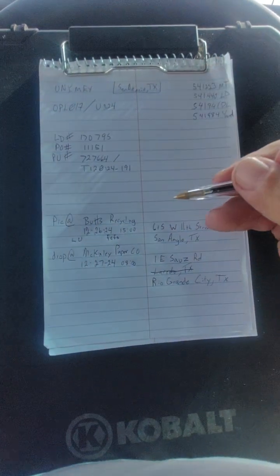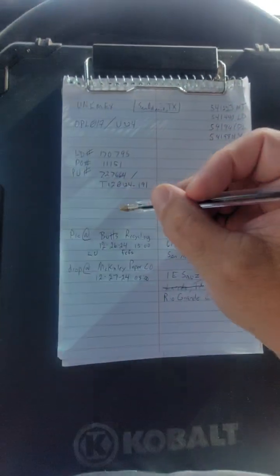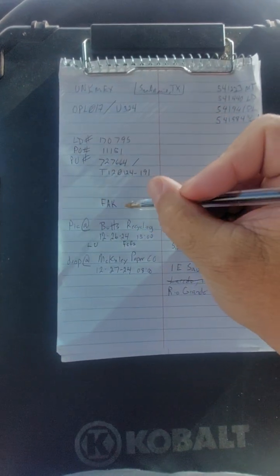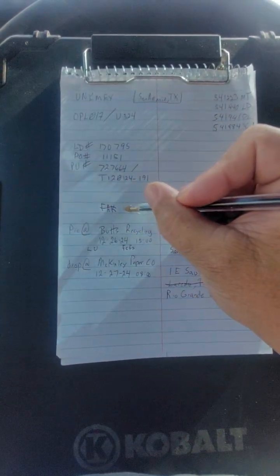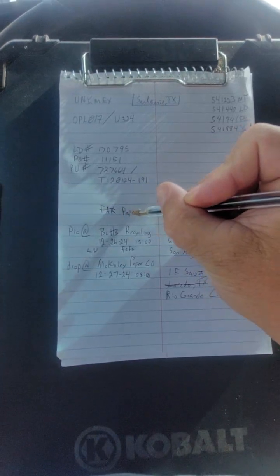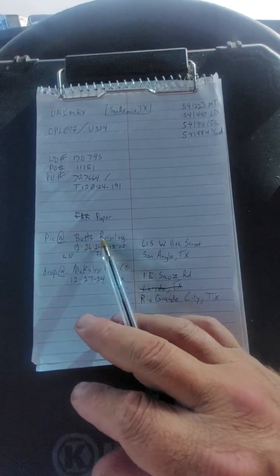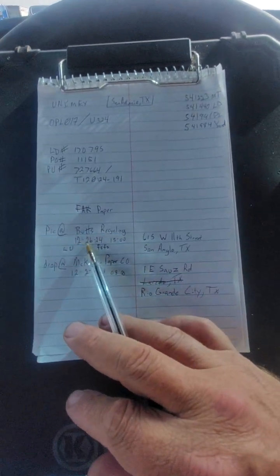Okay, and then the freight, in this case, I knew it was paper, but a lot of times freight will be FAK, freight of all kinds. But in this case, it's paper. Okay, and I'll show you in a minute what that's for. Okay, now, I know that this is the name on the side. This is what day.